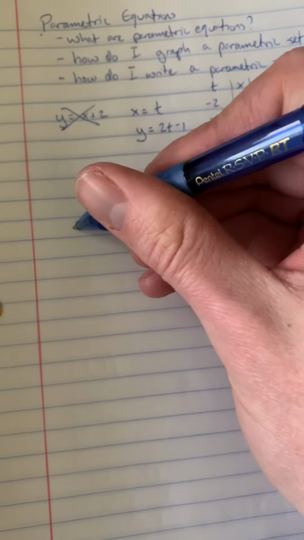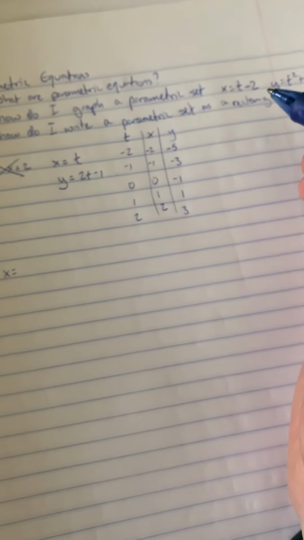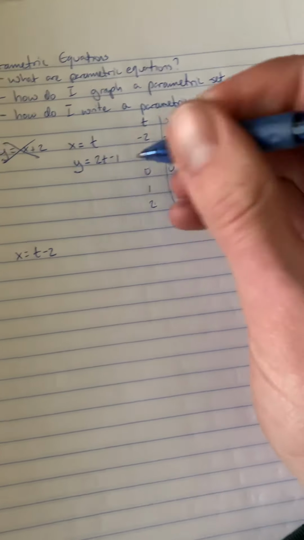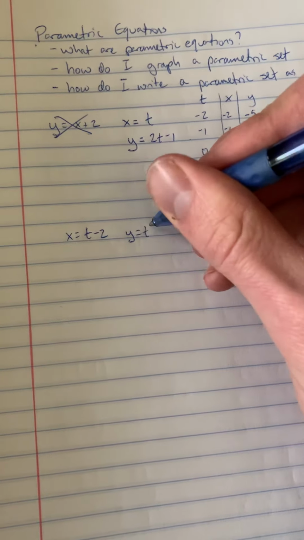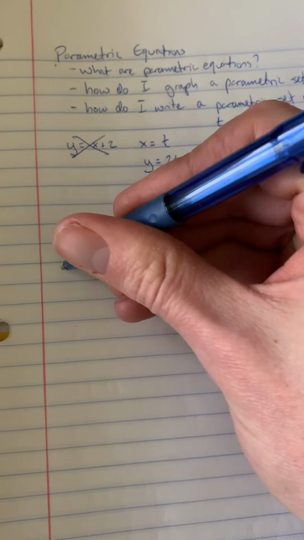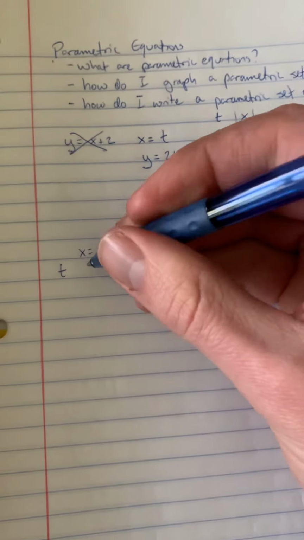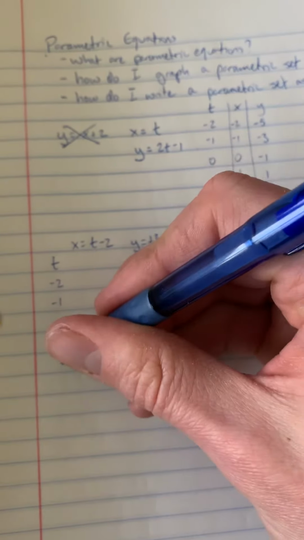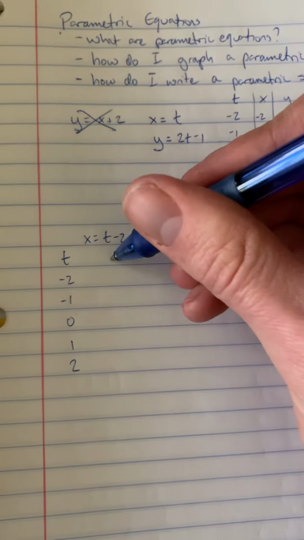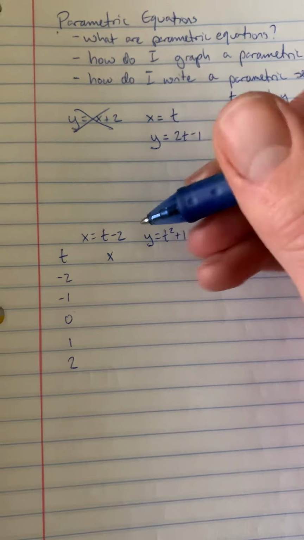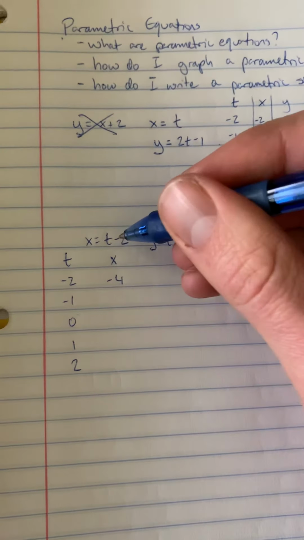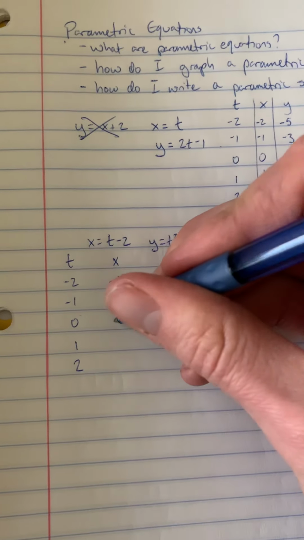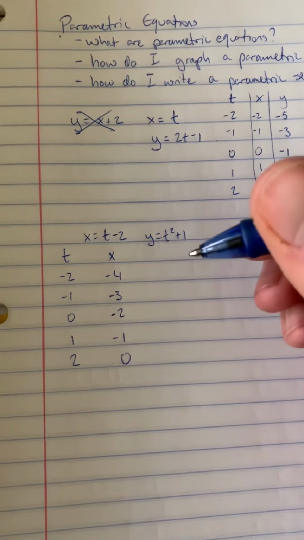Let's say that x is equal to t minus 2, and let's say that y is equal to t squared plus 1. We are once again going to set our parameters, and let's use the same values for t. Let's say that t is going to be -2, -1, 0, 1, and 2. Then x would be -2 minus 2, which is -4. -1 minus 2 is -3. 0 minus 2 is -2, -1, and 0.